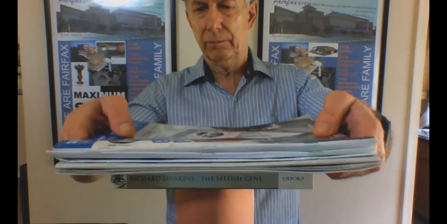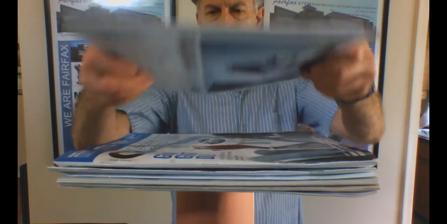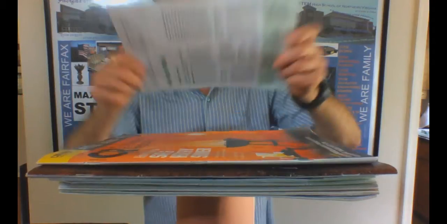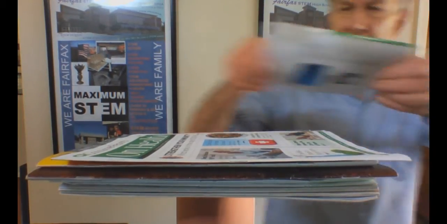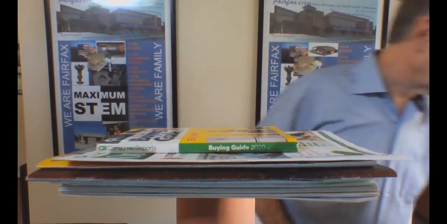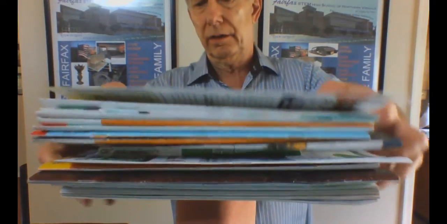Okay, and we're going to put a little bit more weight, a little bit more weight, and so on. It goes on and on until it collapses. And I want you to weigh everything. I want you to weigh the books every time, and then compare those weights.